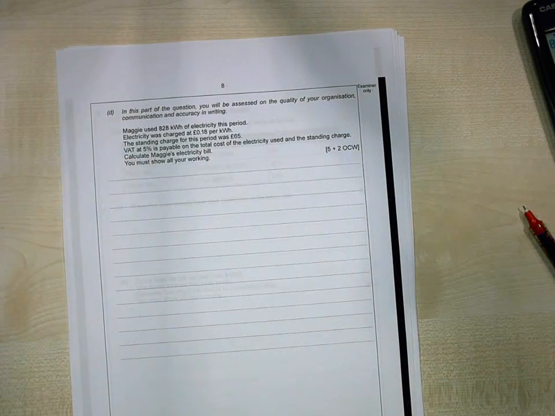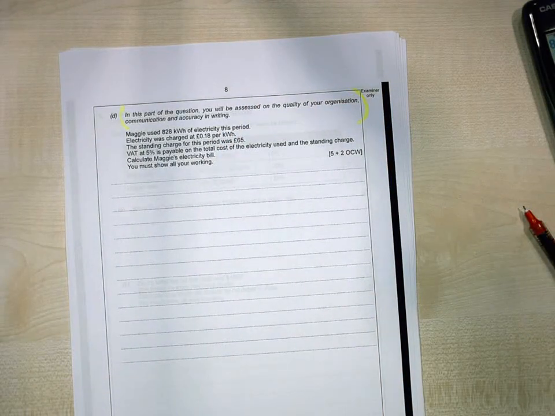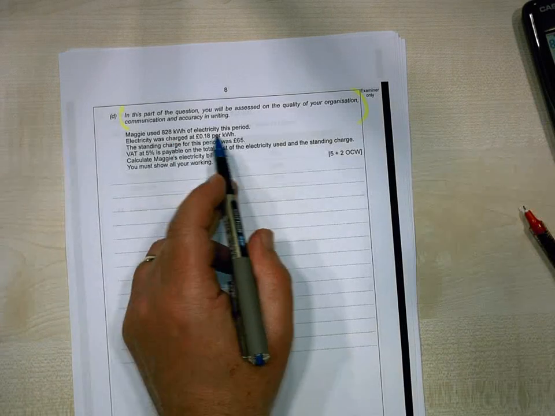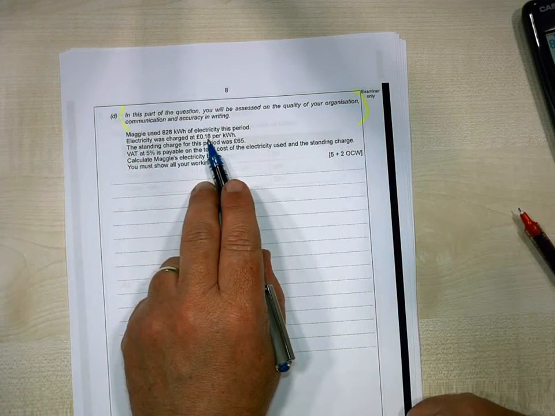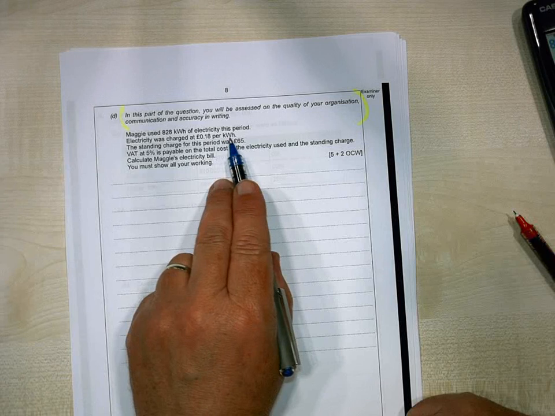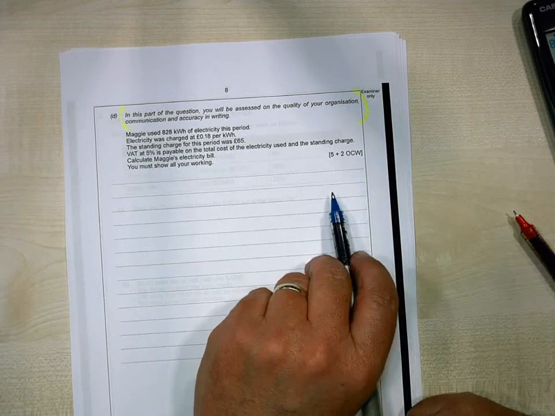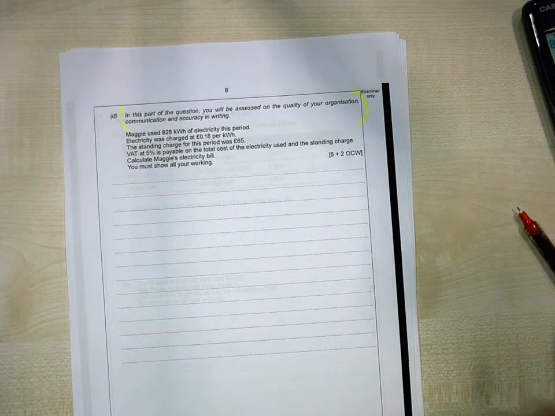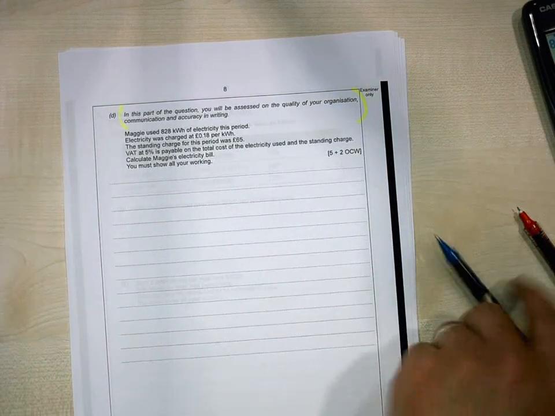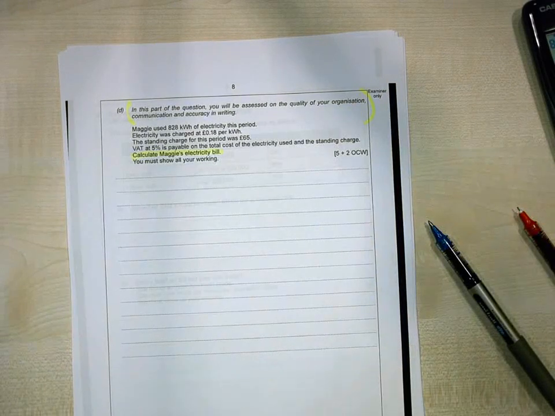Part D. So here we've got our OCW question. Maggie used 828 kilowatt hours of electricity in this period. Electricity was charged at £0.18, 18 pence per kilowatt hour. The standing charge for this period was £65. VAT at 5% is payable on the total cost of the electricity used and the standing charge. What do we need to do? Calculate her bill.